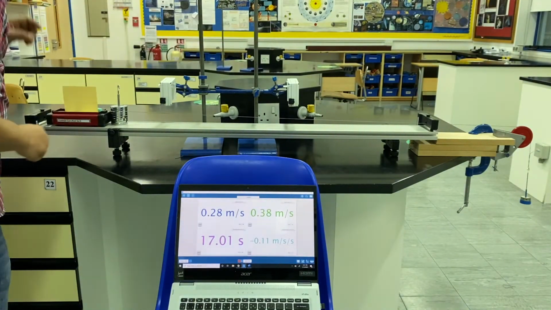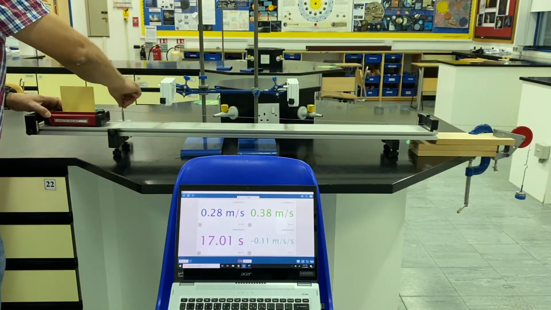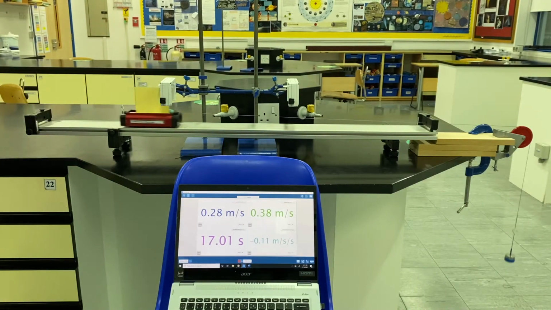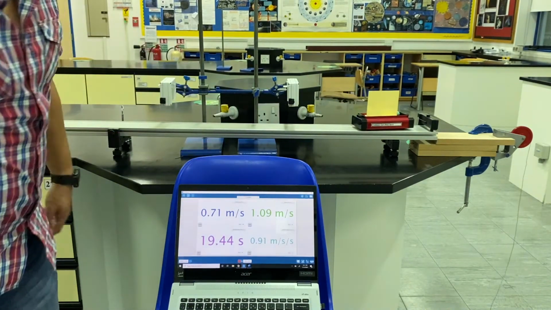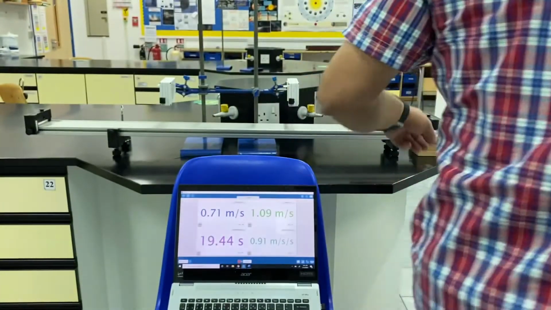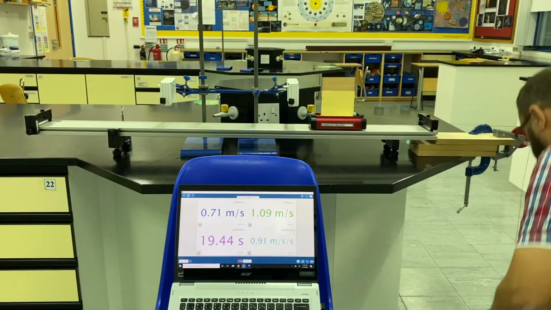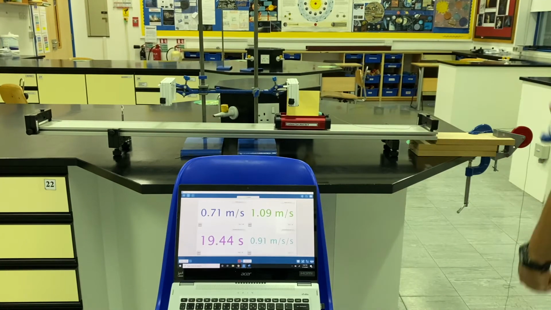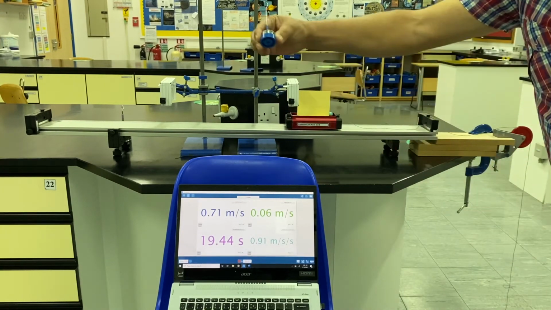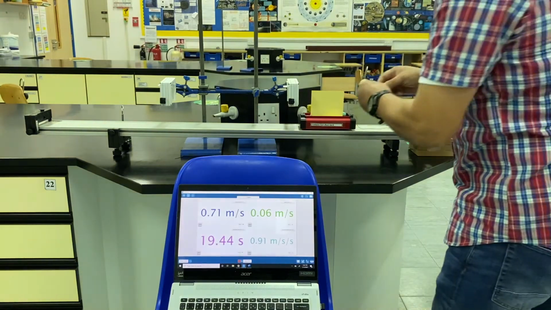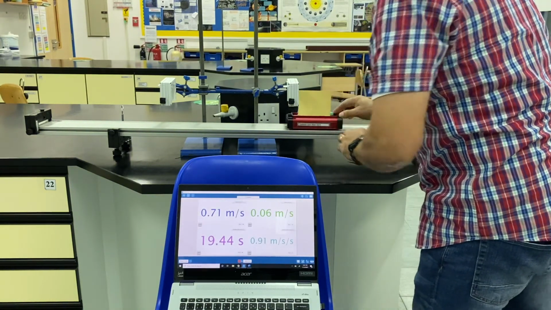Right, 60 grams as the slotted masses. New acceleration is 0.91. Now I'm going to leave it with 5. Take one off. Stick it on there.